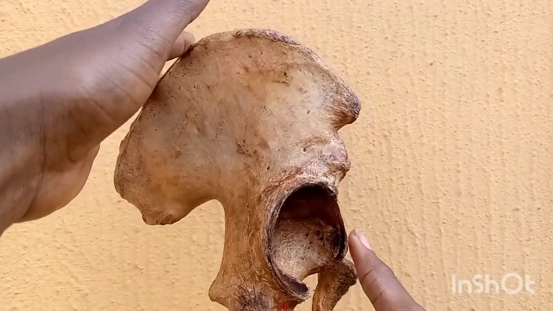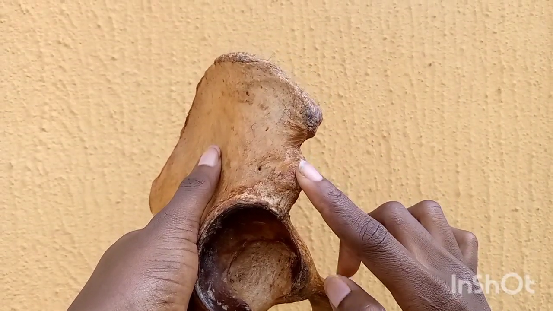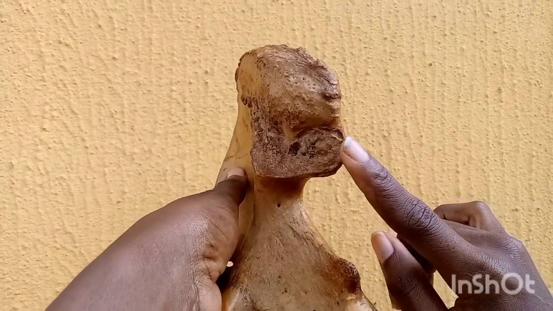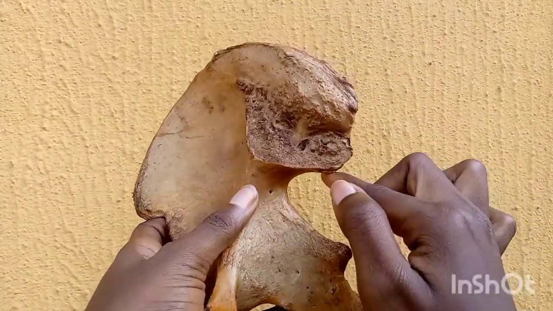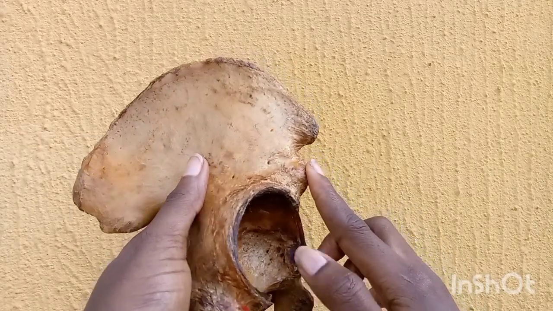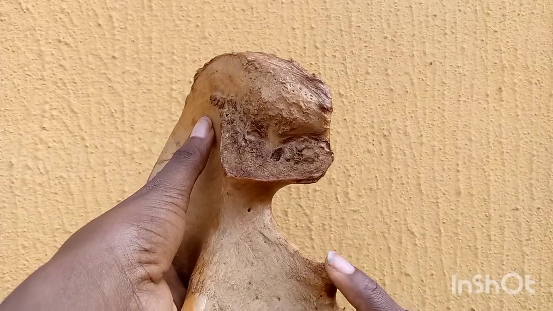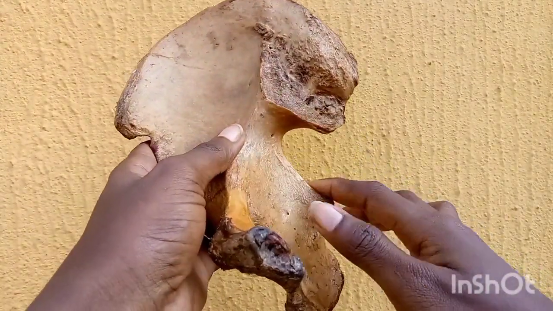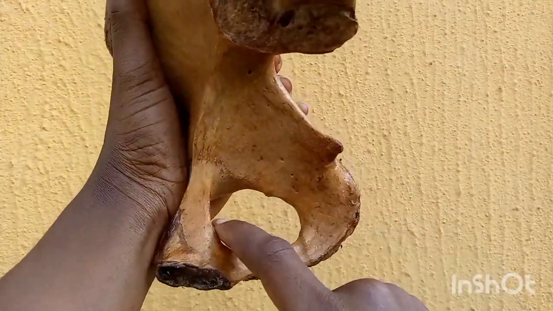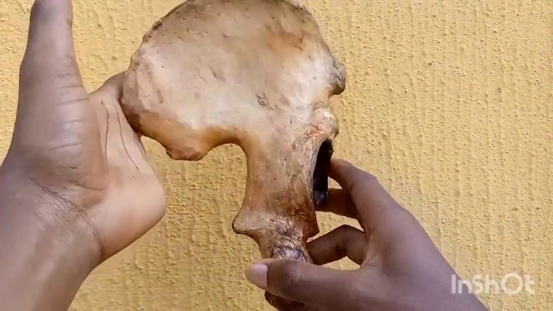Now, the general characteristics of the hip bone. On the anterior border, we have the anterior superior iliac spine and anterior inferior iliac spine. On the posterior border, we have the posterior superior iliac spine, posterior inferior iliac spine, ischial spine, greater sciatic notch, and lesser sciatic notch. Again: anterior superior, anterior inferior, posterior superior, posterior inferior iliac spine, ischial spine, greater sciatic notch, and lesser sciatic notch. Our obturator foramen, right? So these are the general characteristics of the hip bone.